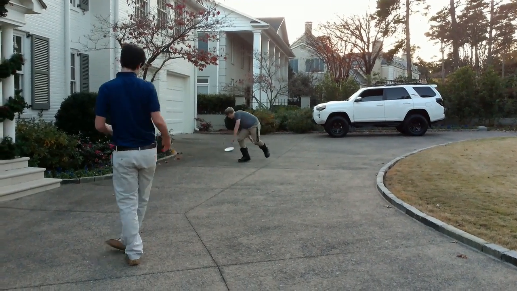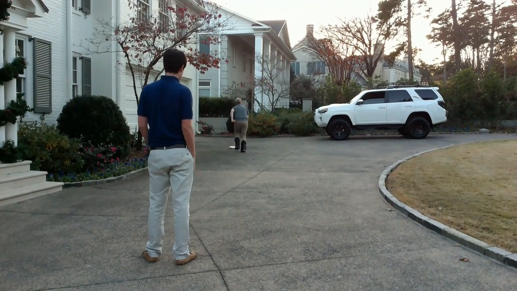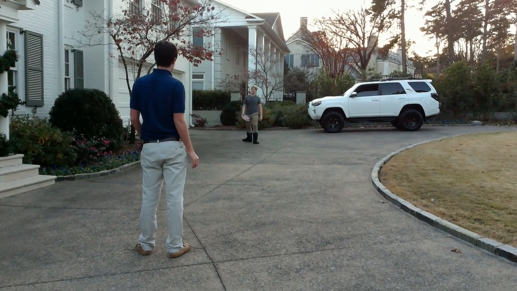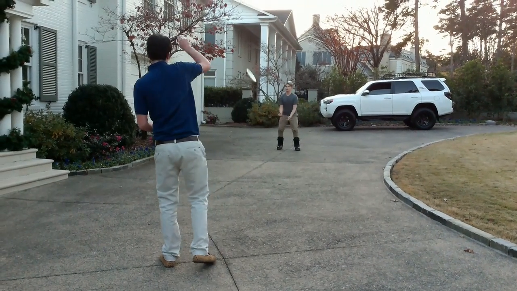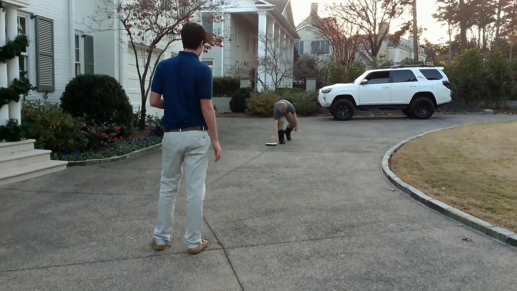This creates a curving path. Gravity pulls down on the disc, but the shape and tilt make the disc slide through the air at an angle. This effect is exaggerated when the disc is thrown in a special upside-down way.